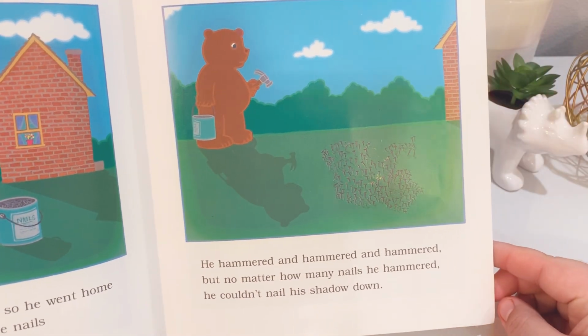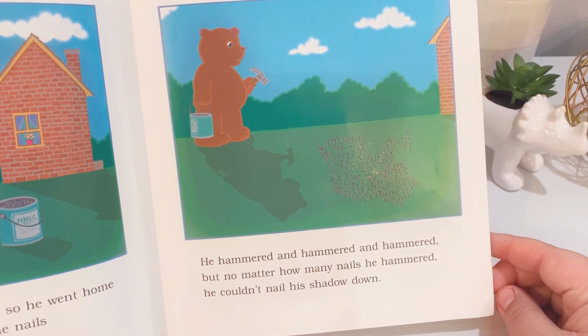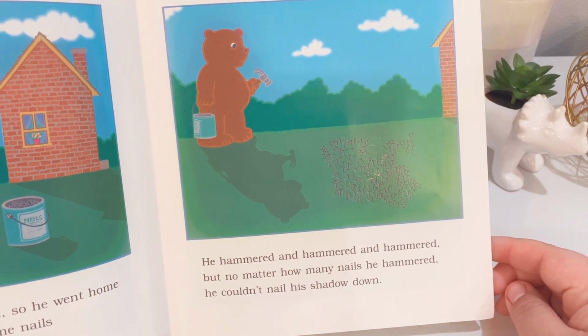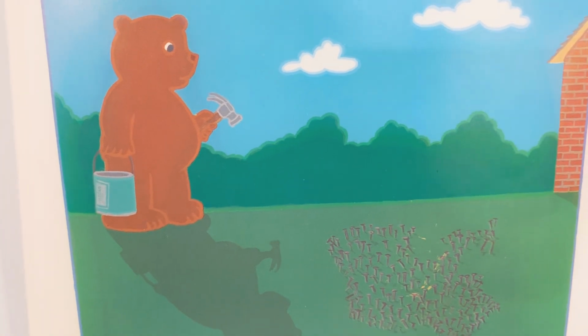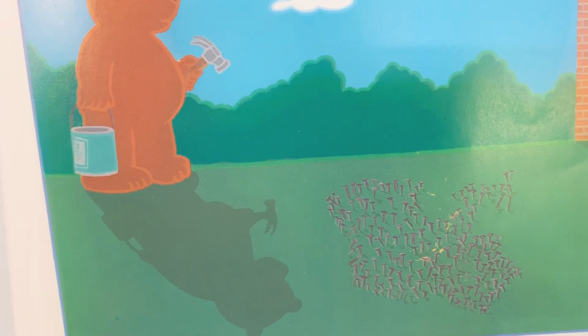He hammered and hammered and hammered, but no matter how many nails he hammered, he could not nail his shadow down. Moonbear moved, and so did his shadow.